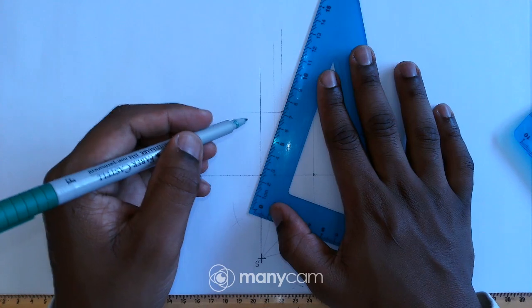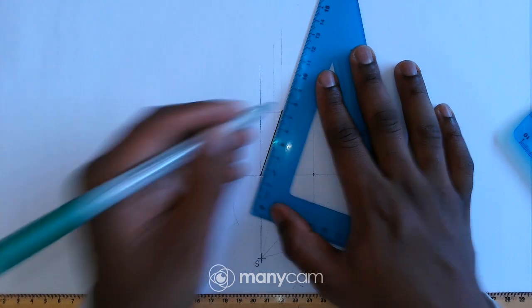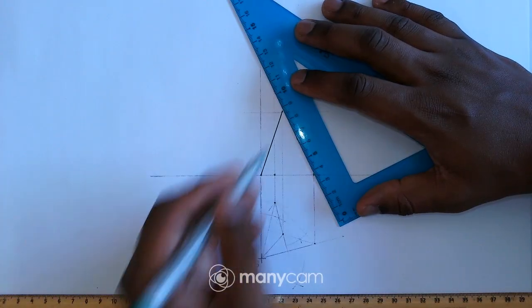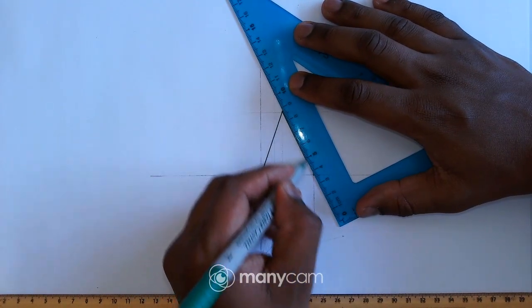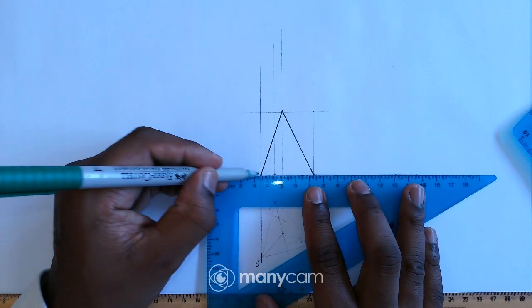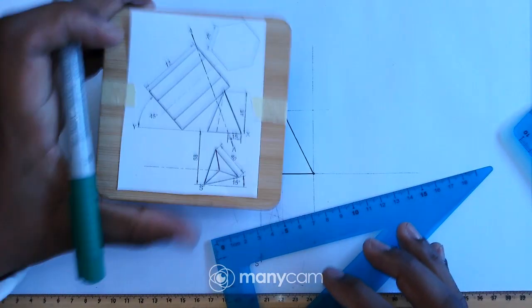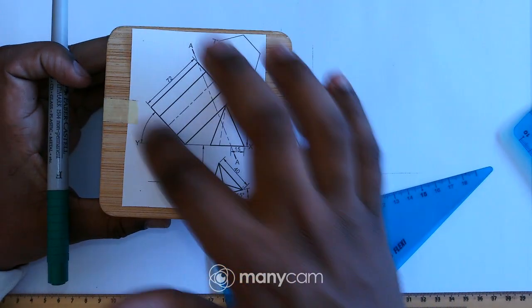So I'll connect those 2 points there, and this point as well, and the base there, right? So obviously I'm trying to draw the front view now, right?